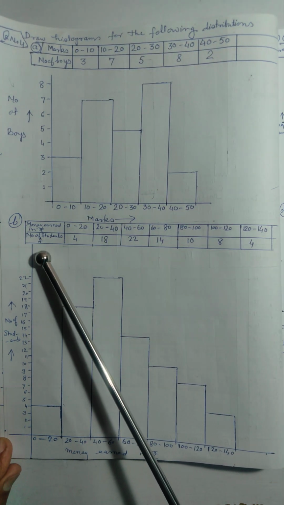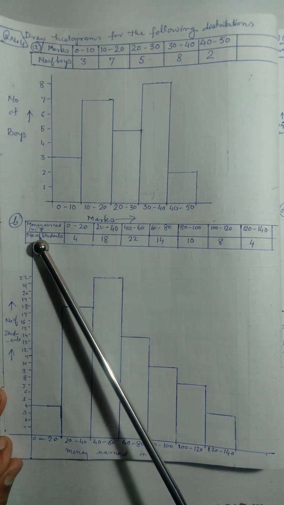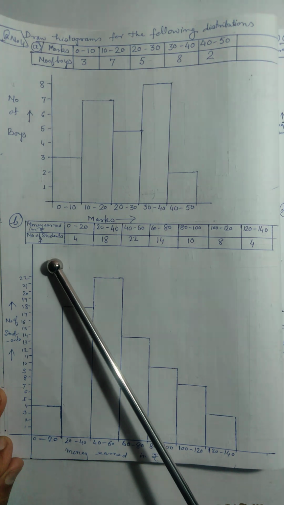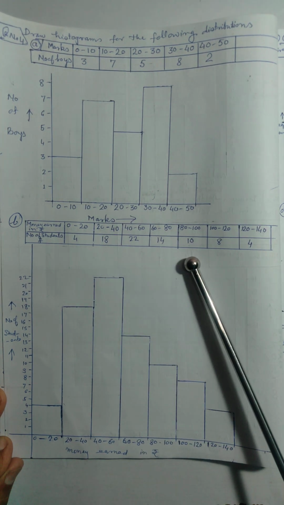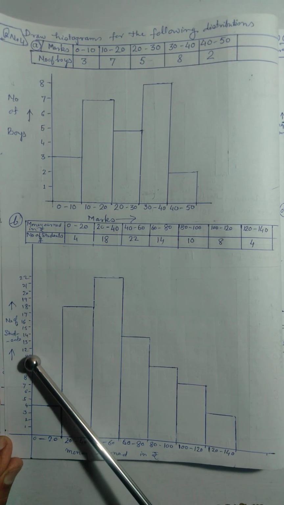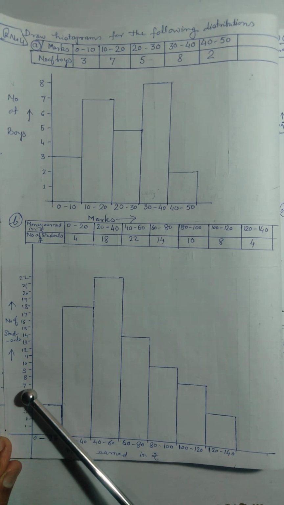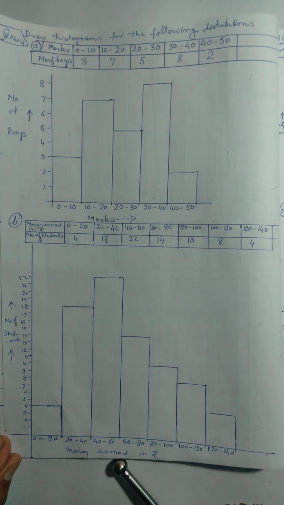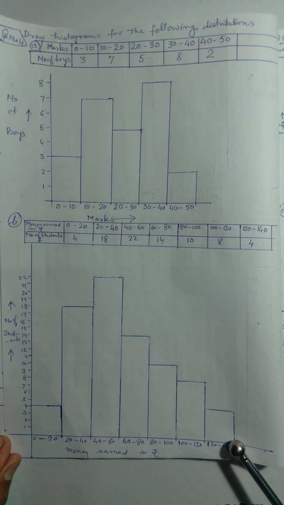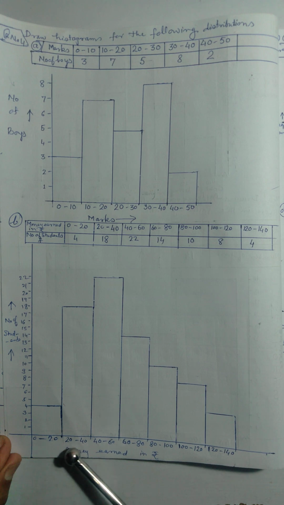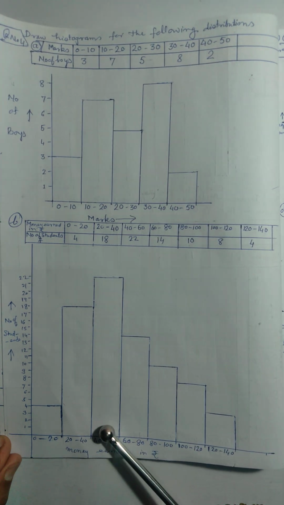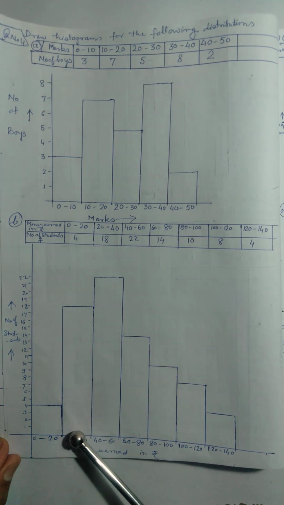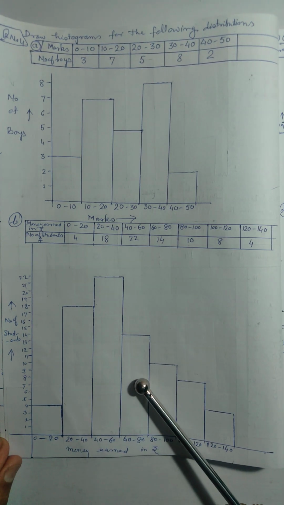Now come to the B part. You see the money earned in rupees and number of the students has been given. So the number of the students has been represented along the y-axis vertical line. Along the x-axis the money earned in rupees is shown. Again we have prepared the vertical rectangle, and this is known as histogram.